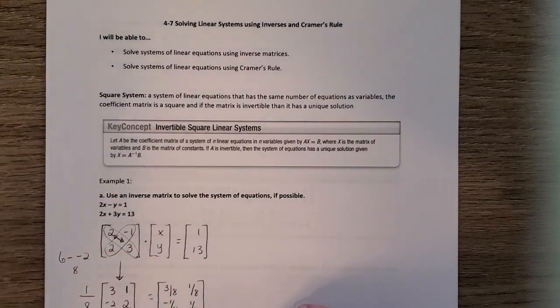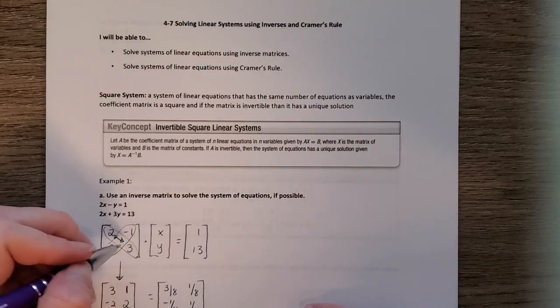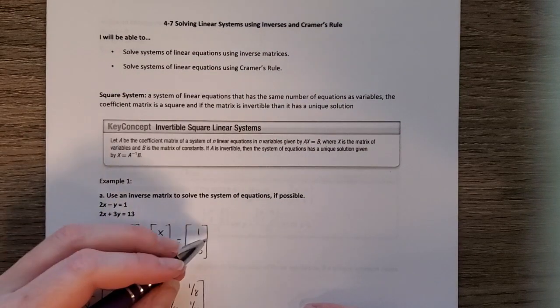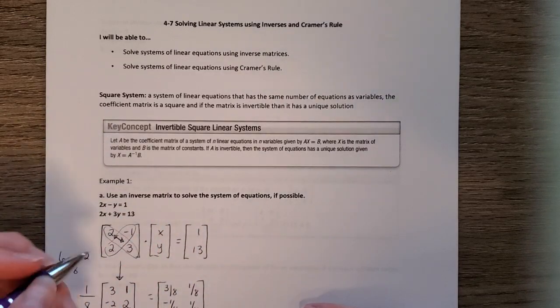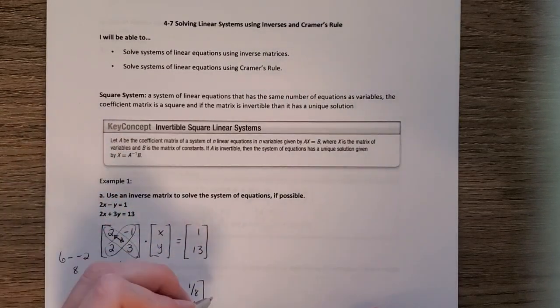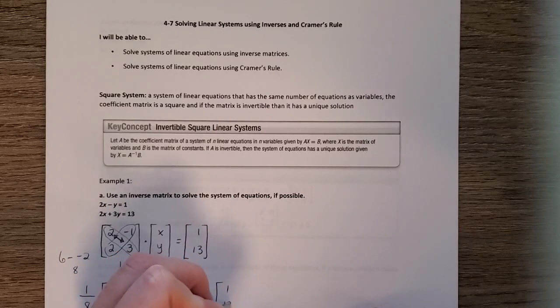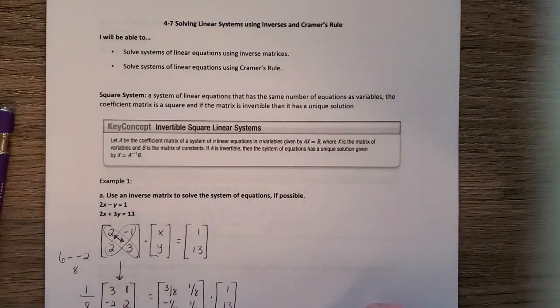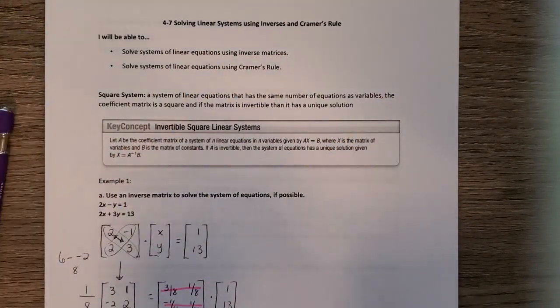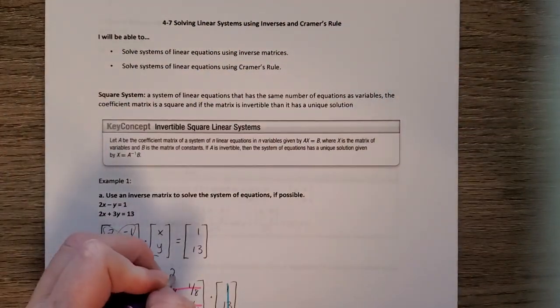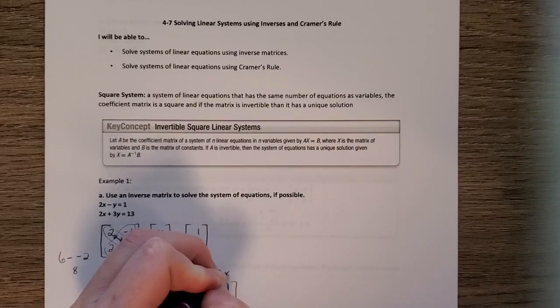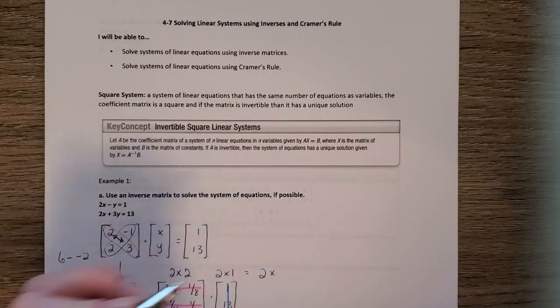So once we inverse this, remember inverse is like the reciprocal. So if we inverse it and we multiply by the answer, it will give us the x and y values. So we're going to multiply this by 1, 13. And if you remember how to multiply a matrix, we do our rows by our column, and we create. So this is a 2 by 2 matrix, and this is a 2 by 1, so our answer will be a 2 by 1.